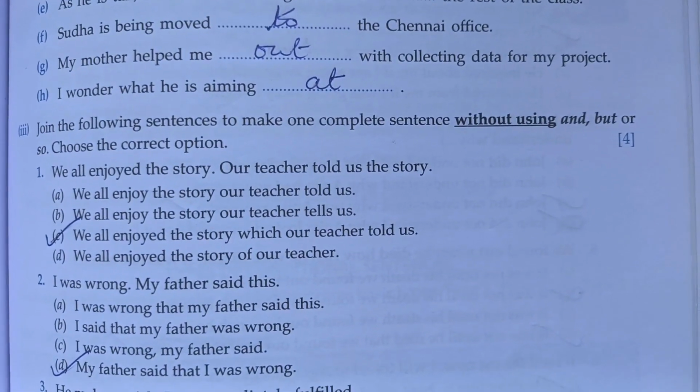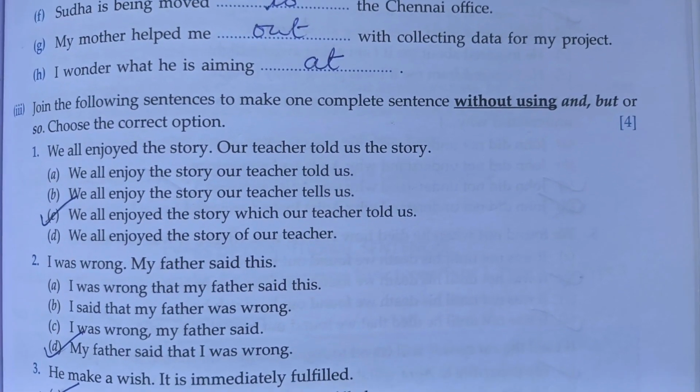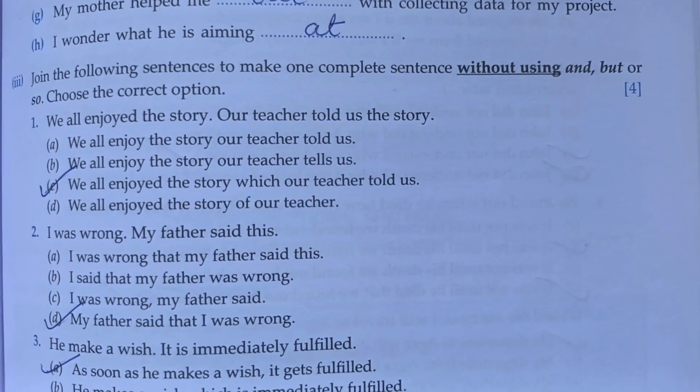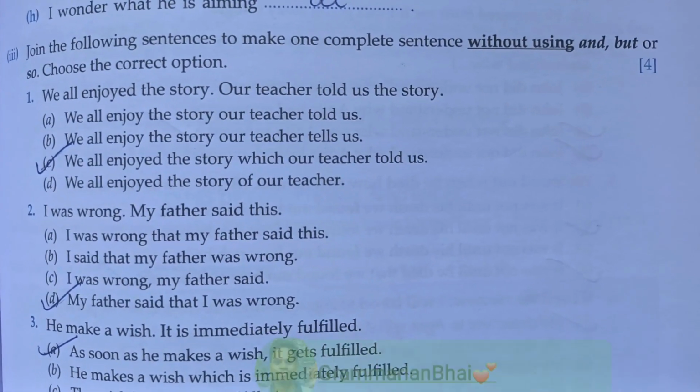Second one, I was wrong. My father said this. So here option D is correct. My father said that I was wrong.